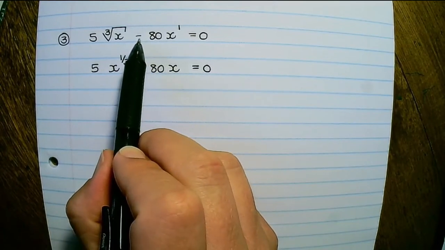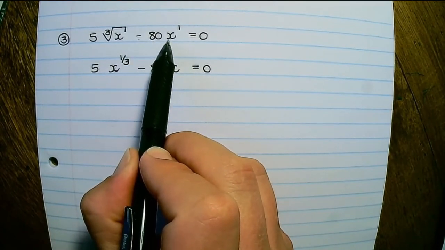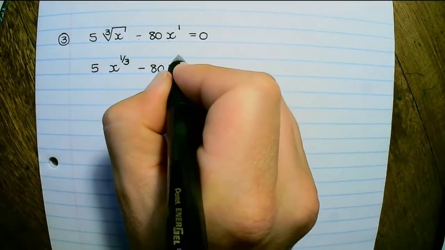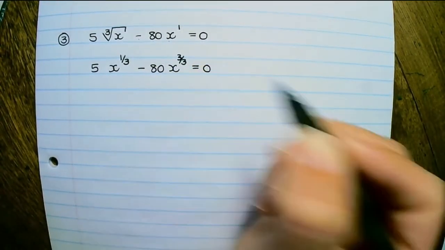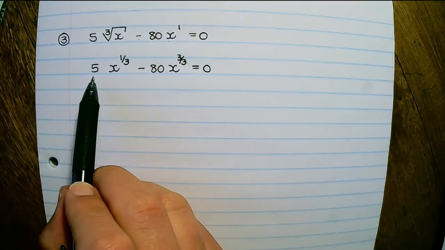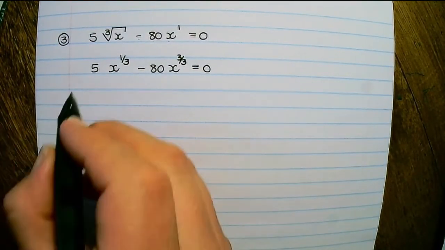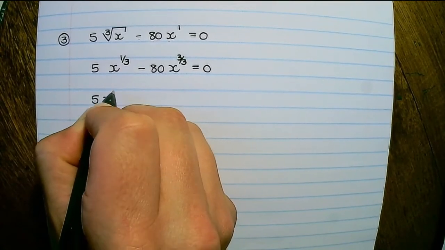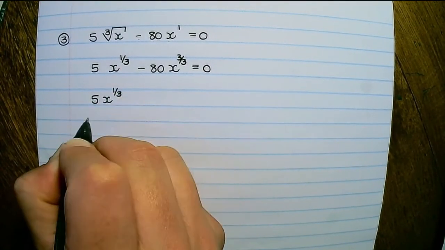Now I can see with minus 80x, x is to the power of 1, but 1 can be rewritten as 3/3. And I can take out a highest common factor of 5 and x to the power of 1/3.